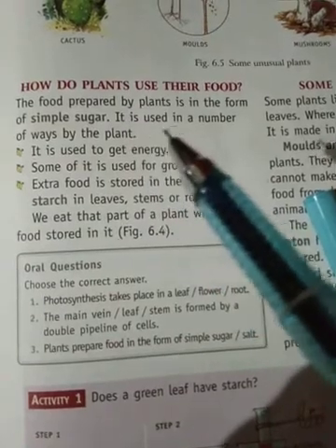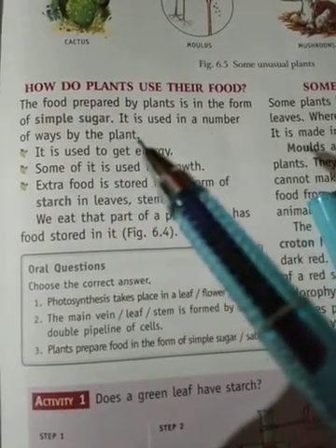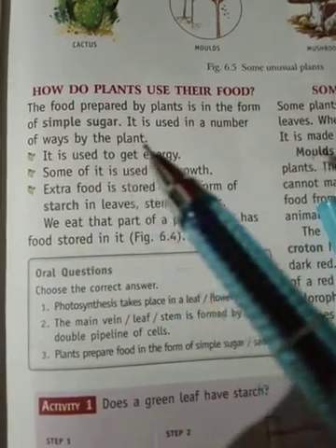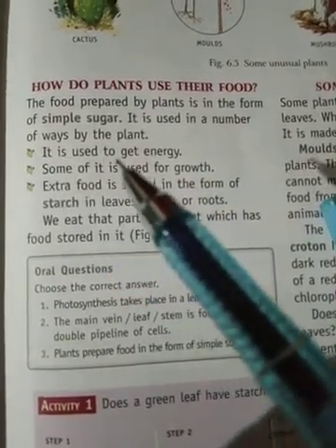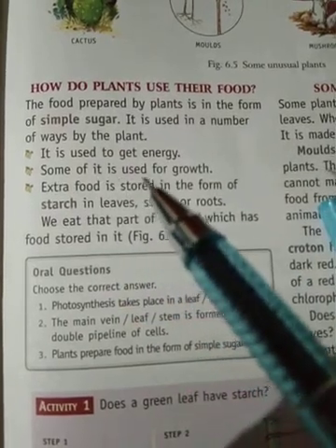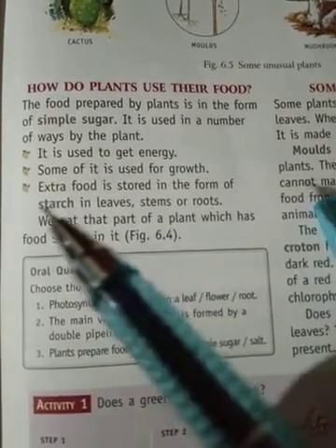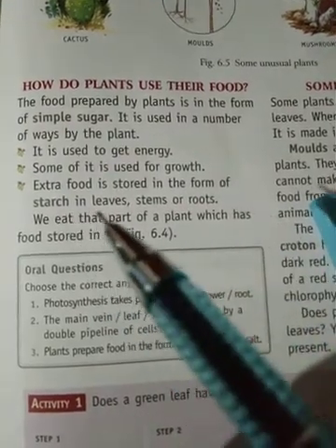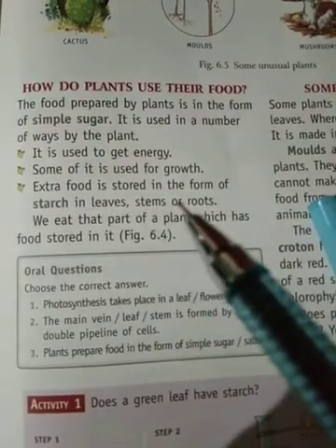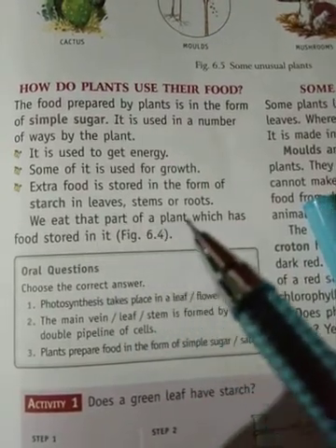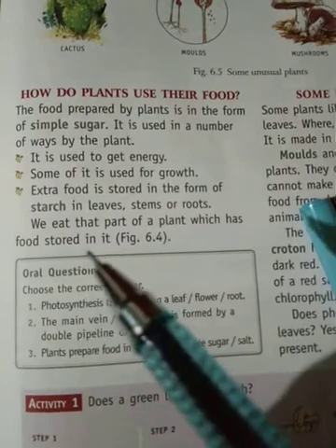Now, it is used in a number of ways by the plant. This simple sugar is used in a number of ways by the plant. See, it is used to get energy. Then some of it is used for growth. Extra food is stored in the form of starch in leaves, stems or roots. We eat that part of a plant which has food stored in it.